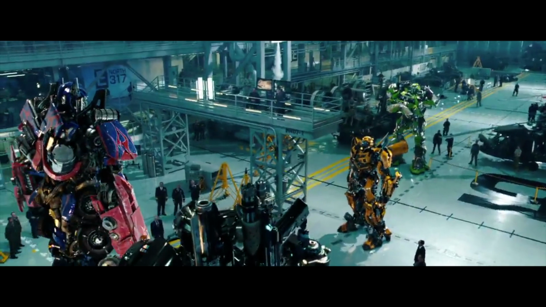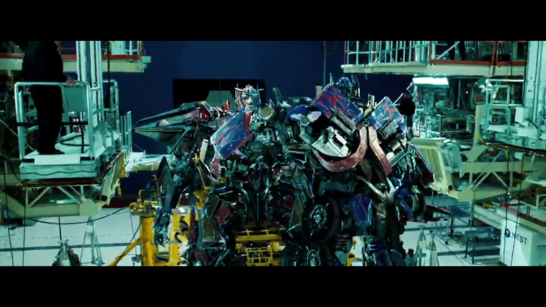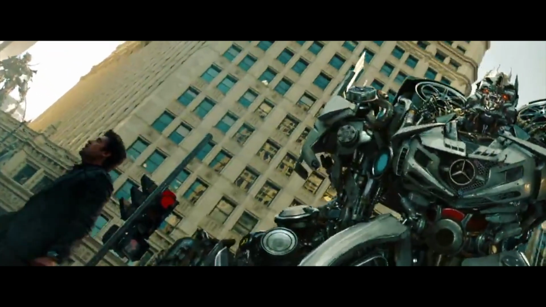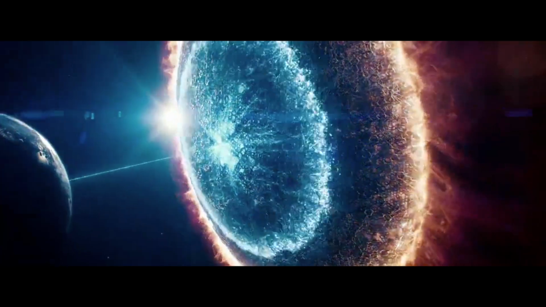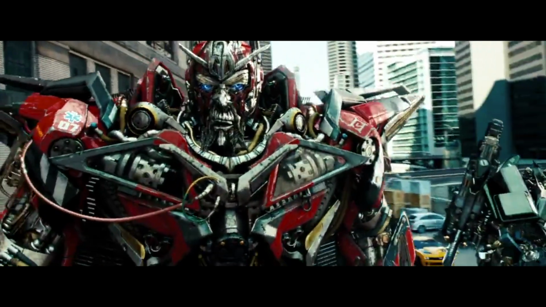Prime and the Autobots learn about the Sentinel's ark and visit him on the moon. They use the Matrix to revive Sentinel Prime. However, it's a trap! Evidently Sentinel has covertly been working with the Decepticons and the humans to create the space bridge from Cybertron to Earth.